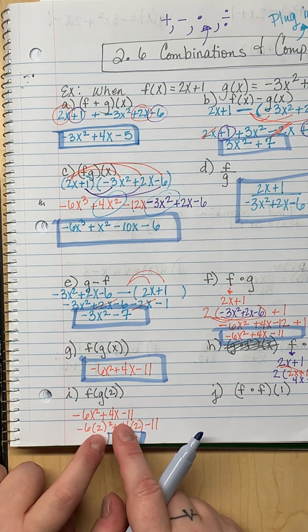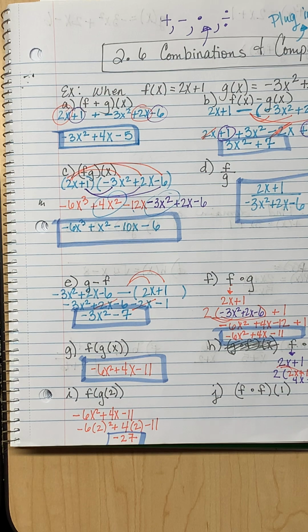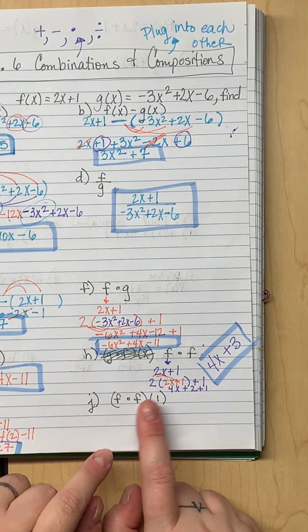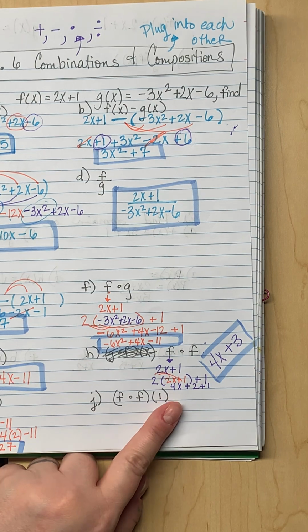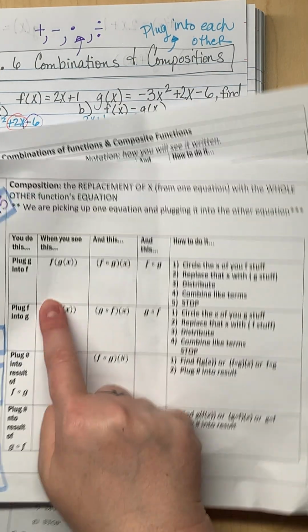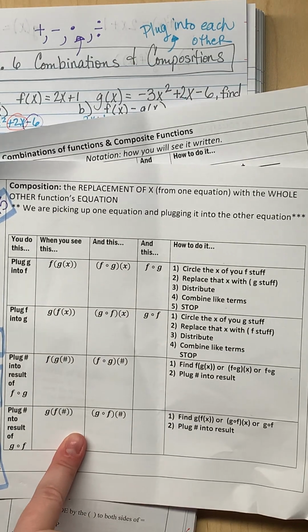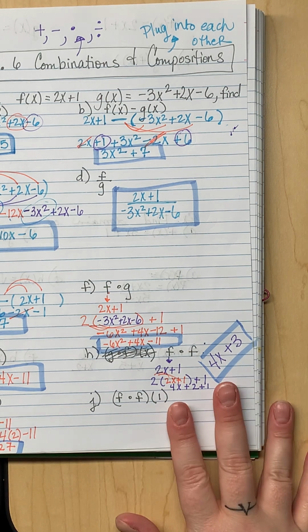Anyway, so do PE before you multiply the negative 6. Okay, let's look at part J. It says f of 1, or f 1. Well, I don't see any f. But we can use the same little theory that we just used.